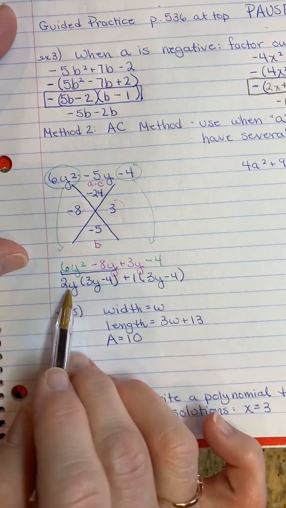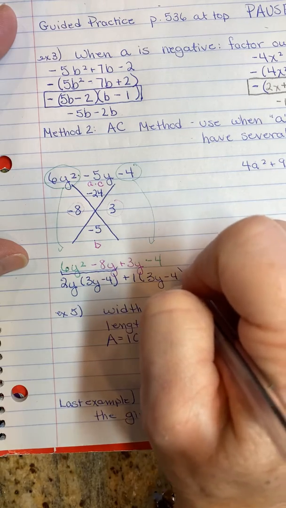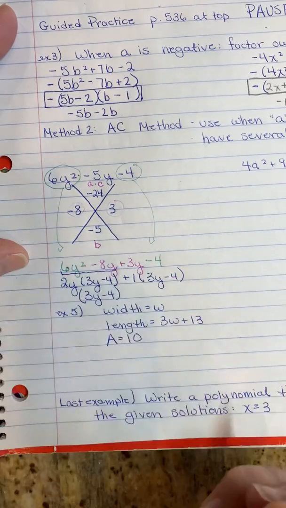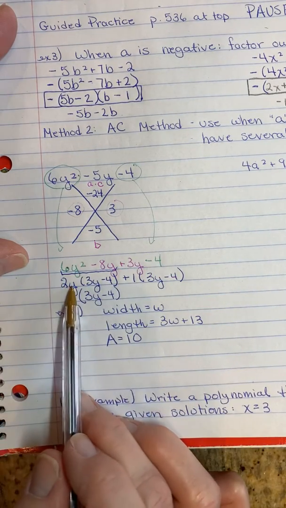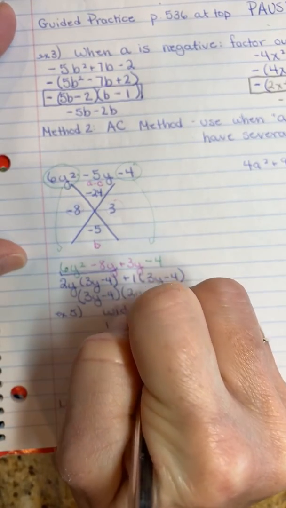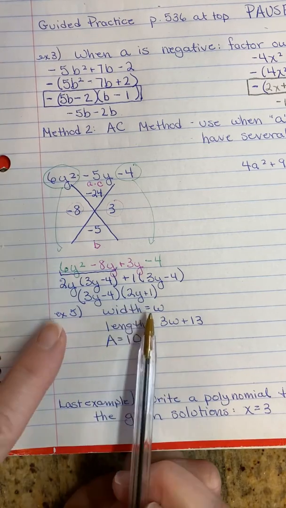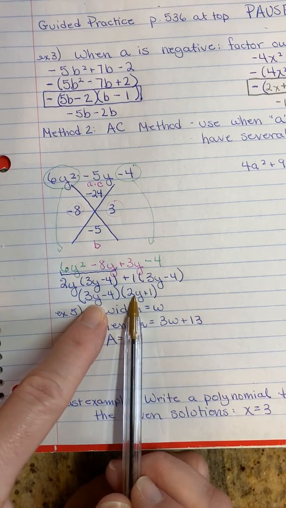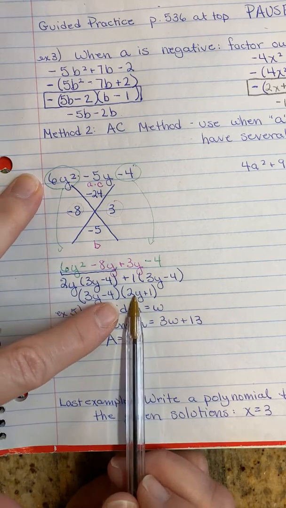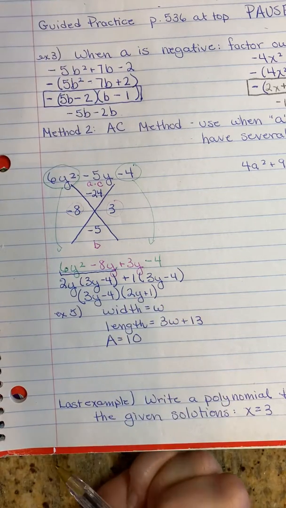And then we take the common factor, which is 3y minus 4, and we pick up what's left. 2y plus 1 goes in the other. And you have factored this trinomial. If we FOILed this, 6y squared plus 3y minus 8y gives you a negative 5y minus 4.